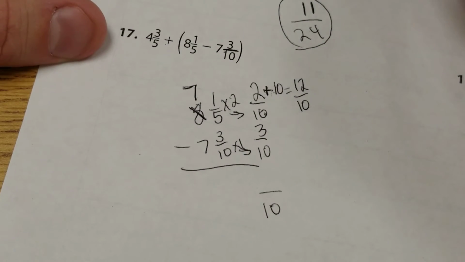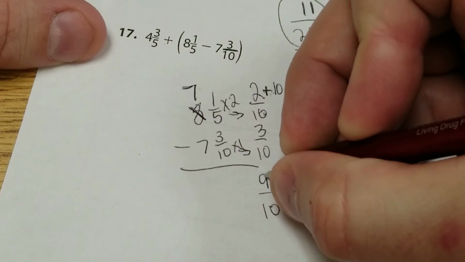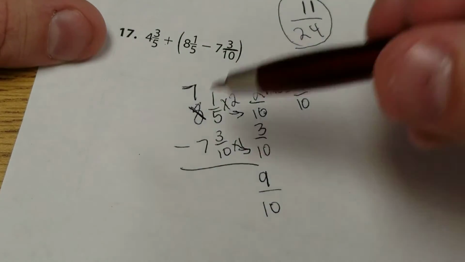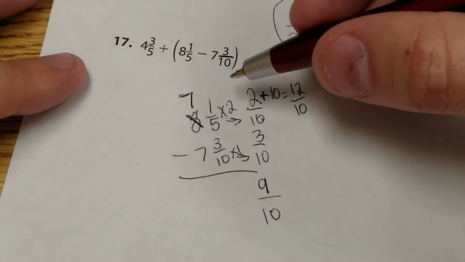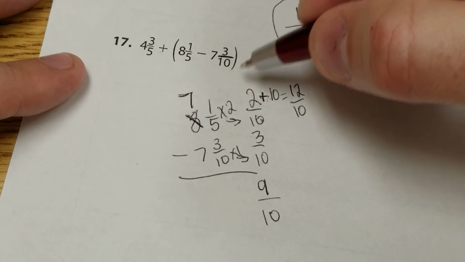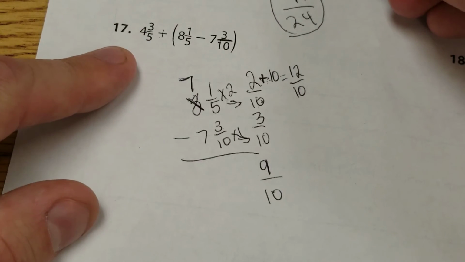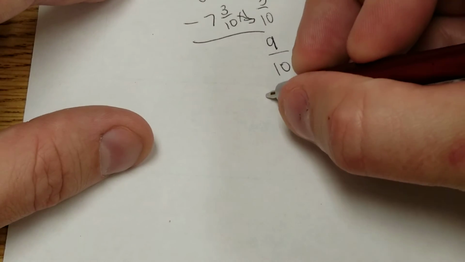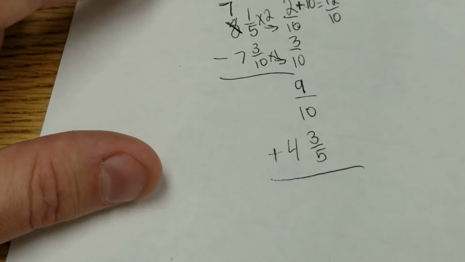So now I just have to subtract. My 12 minus 3 is 9, which is 9 tenths. 7 minus 7 is 0. So at this point, I have 9 tenths. So right here, the answer to this parentheses is 9 tenths. What do I have to do? I have to add 4 3/5. So I'm going to write 4 3/5 here, and I'm going to add it.